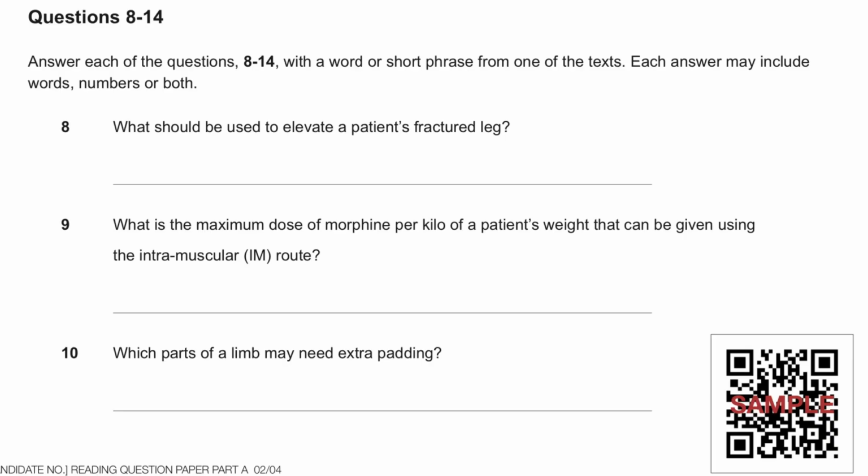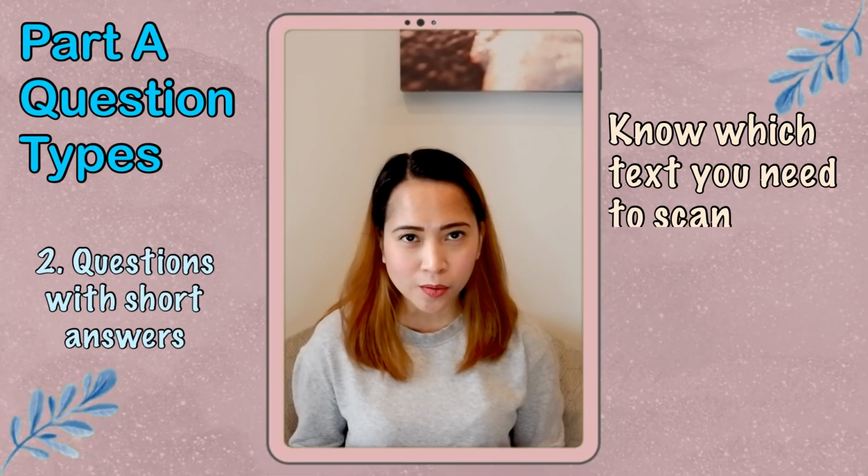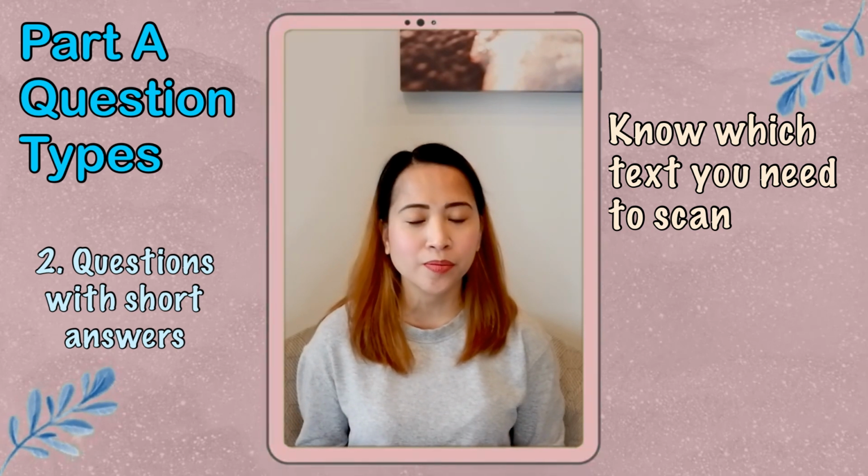So that is how you would answer the first set of questions. Now we go to the second set of questions, which are questions with short answers. So there is a question and you will find the answer in the four texts. So the first thing that you need to do is to know which text you are going to scan to find the answer.